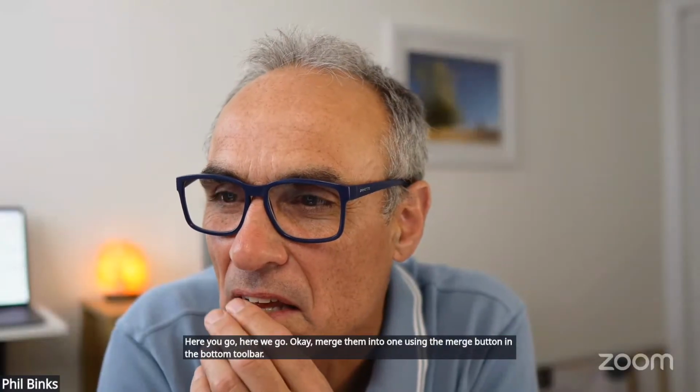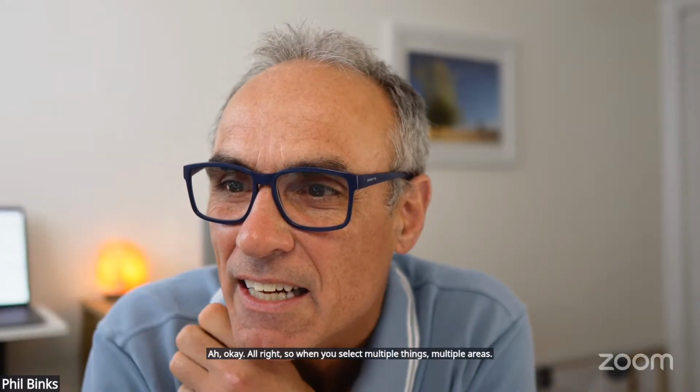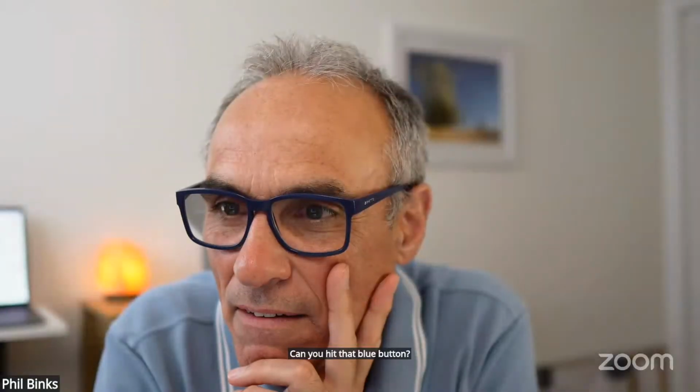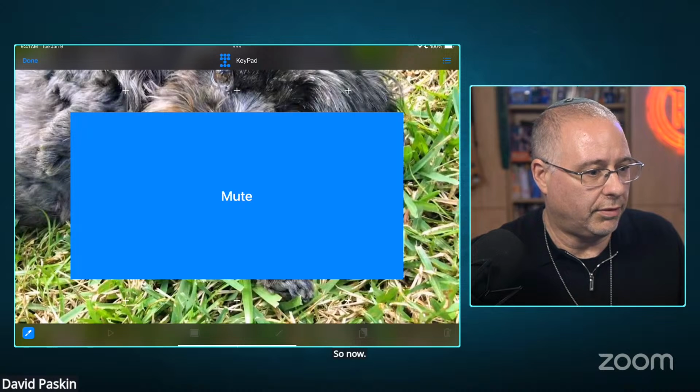Okay, so when you select multiple things, merge multiple areas. Oh, here it is. Can you hit that blue button? Is that the one that you need to hit? Yeah, that's what it is. So now let's see.